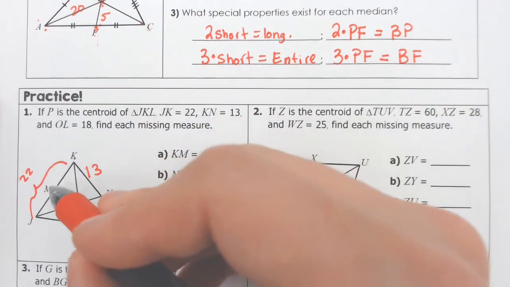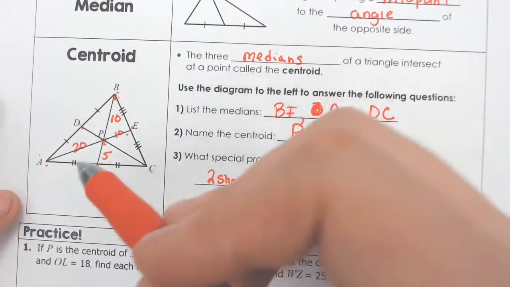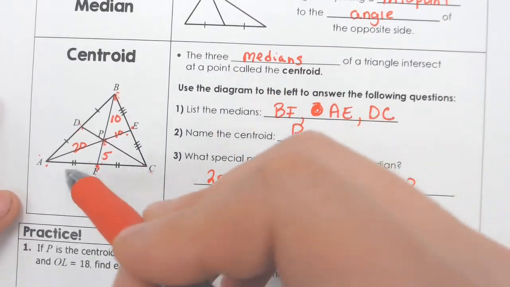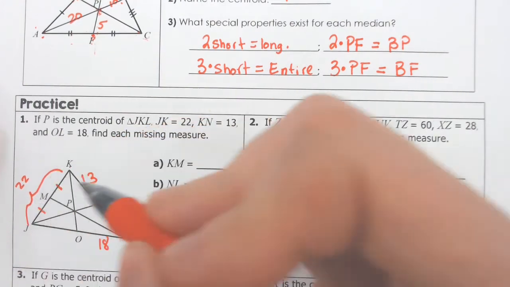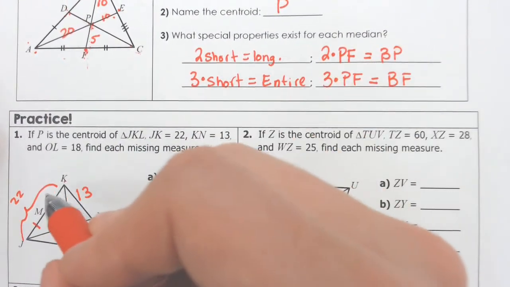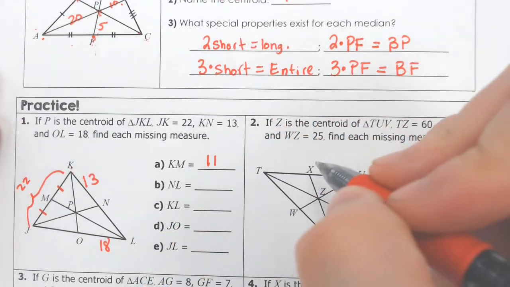So if we want to find K to M, we do know that the centroid is found by cutting each side in half, or taking the midpoint of it. So that means that MK is going to equal M to J. And if we wanted to find KM, we would just have to take 22 and cut it in half, which is 11.